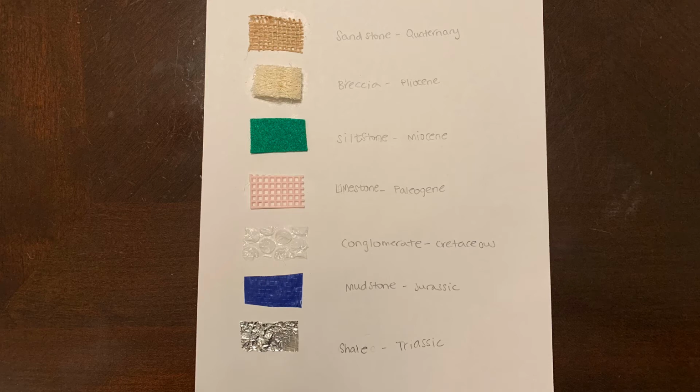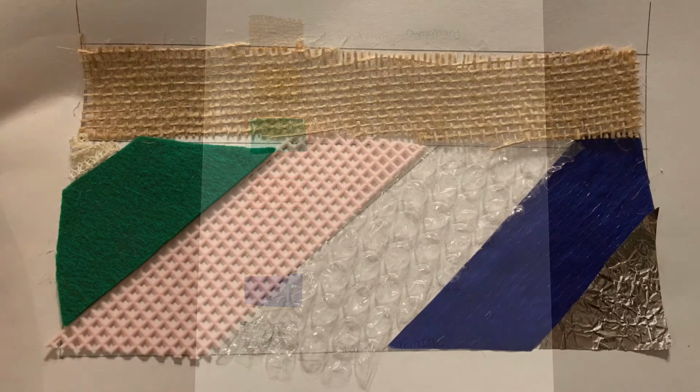The next rock layer is the plastic gridded material. It is a limestone deposited in the Paleogene period. The next rock layer is the felt. It is a siltstone deposited in the Miocene epoch. The next rock layer is the sponge. It is a breccia deposited in the Pliocene epoch. The youngest rock layer is the burlap. It is a sandstone deposited in the Quaternary period.